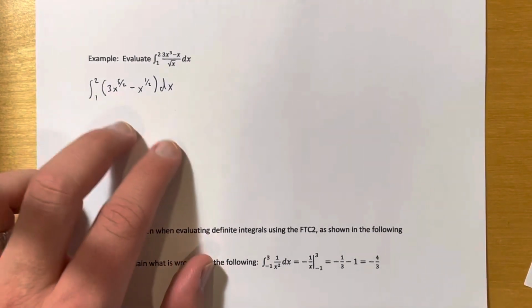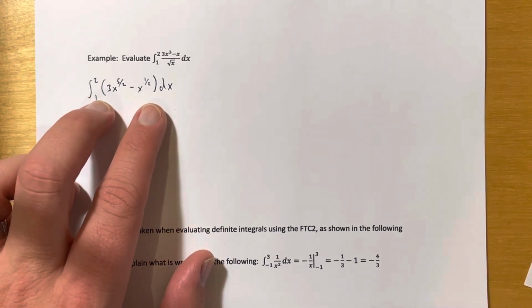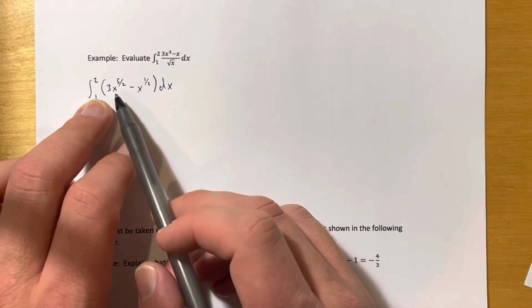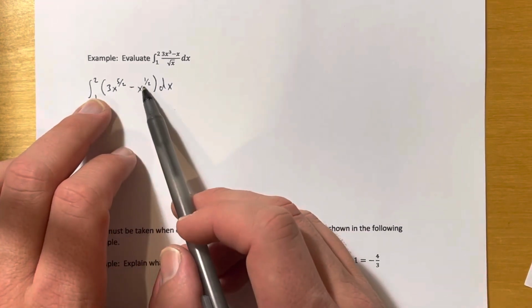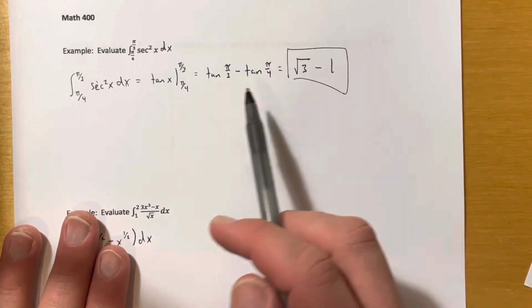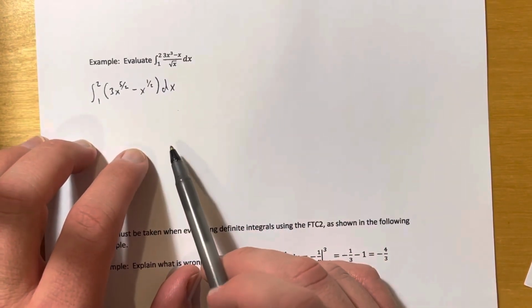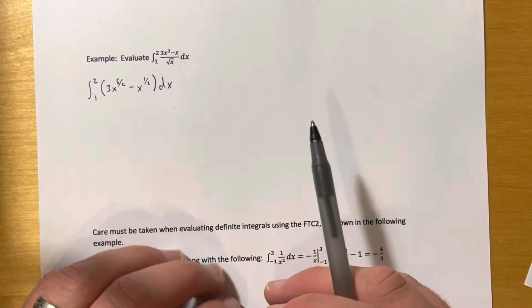I want to point one thing out. Notice that I put parentheses around my integrand in this case. That's necessary anytime you have more than one term in your integrand. I didn't do it here because I only had the one term there, but you need to put parentheses when you have multiple terms in your integrand. Otherwise, notationally, it might mean something different.